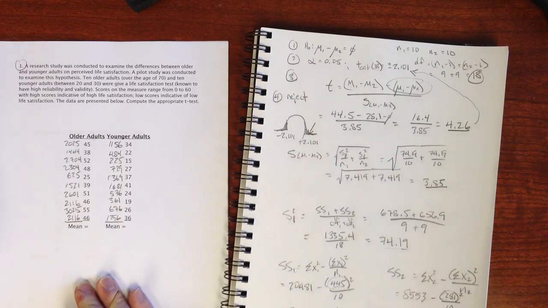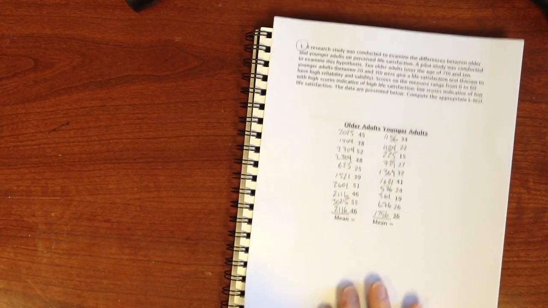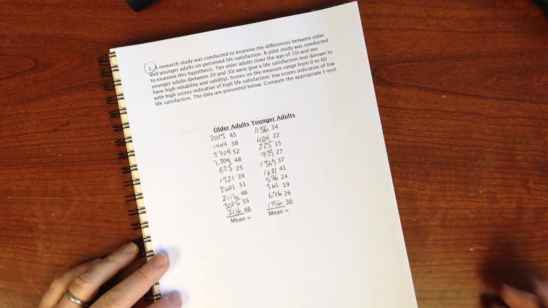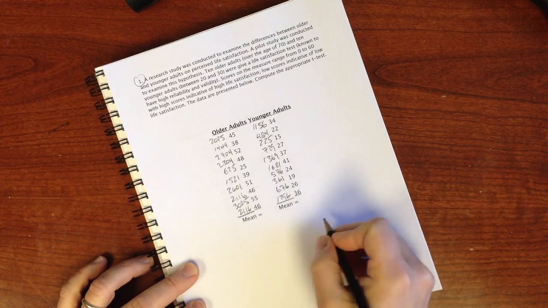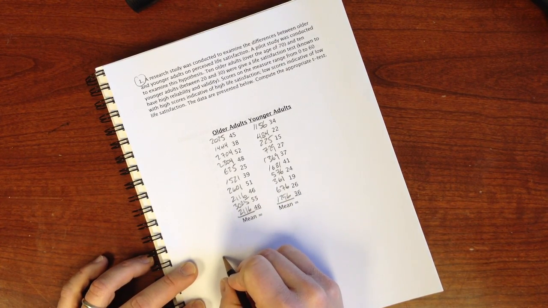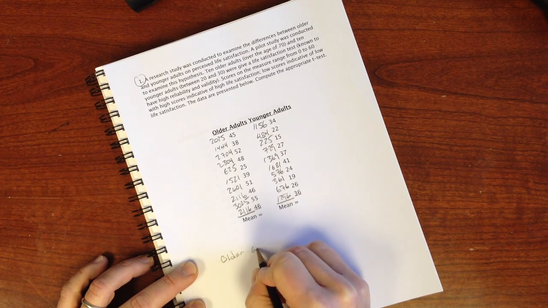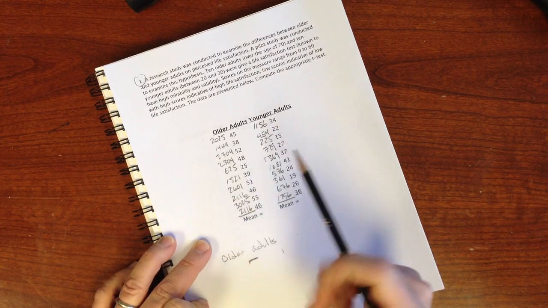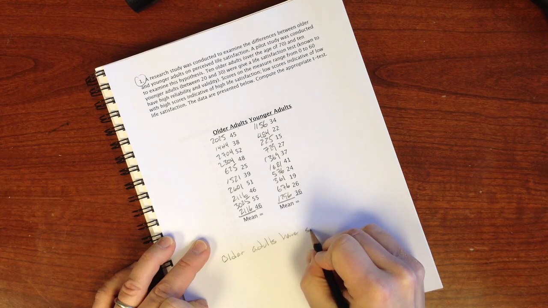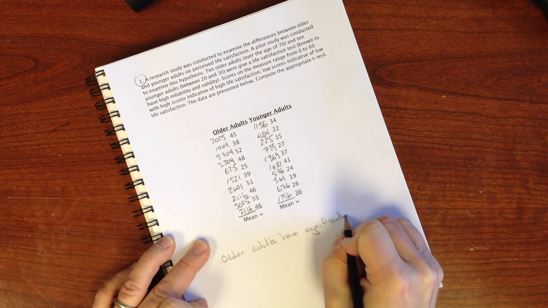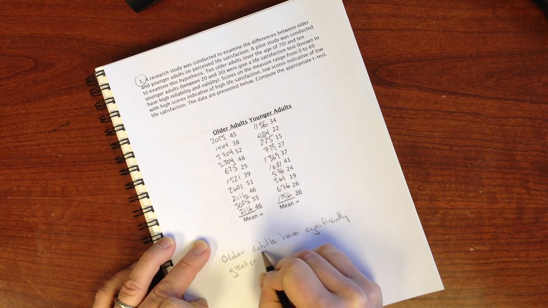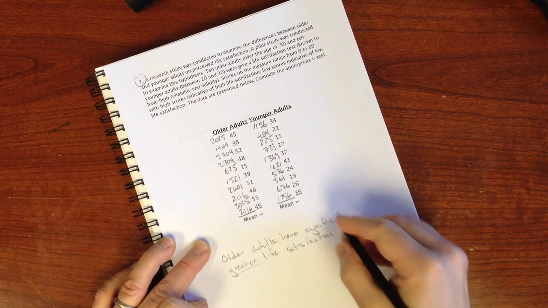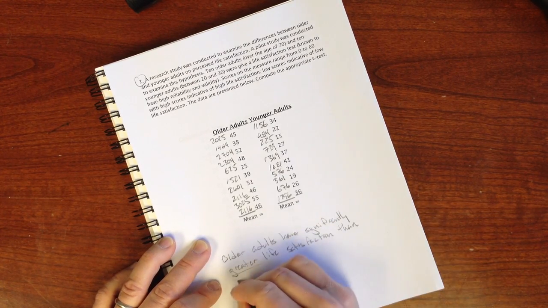And now I need to write some kind of conclusion, right? We rejected the null. What does that mean here? The null was that there's no difference between older adults and younger adults. We rejected that idea. I'm going to write a little sentence about what we can say about these data. So we can say that older adults have significantly greater life satisfaction. Greater, so I said the direction of the effect. Than whom? Than younger adults.